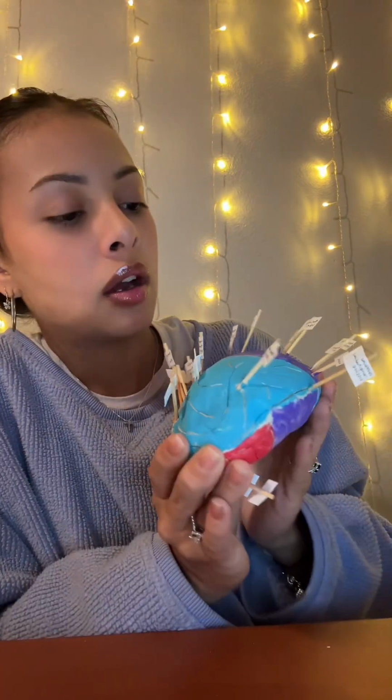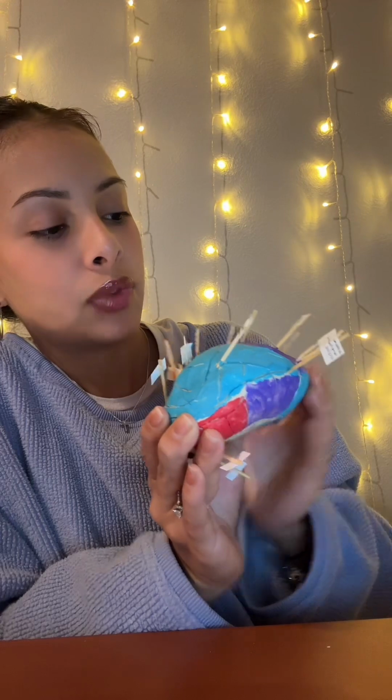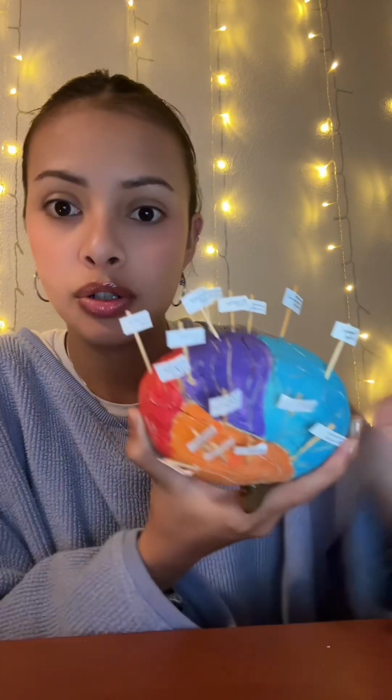The Broca's area basically helps you form words and sentences and be able to communicate what you're feeling. And then the Wernicke's area is where you process what you hear from people saying or what you're reading, and you can understand language.